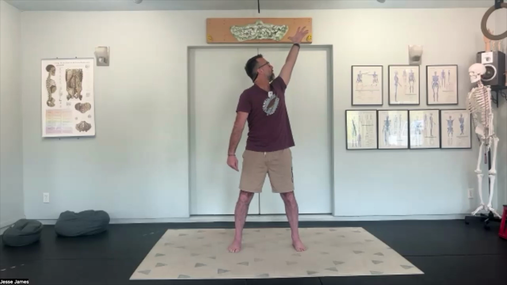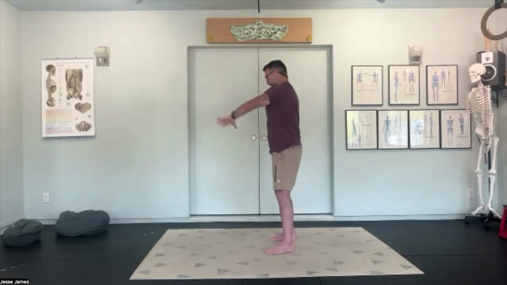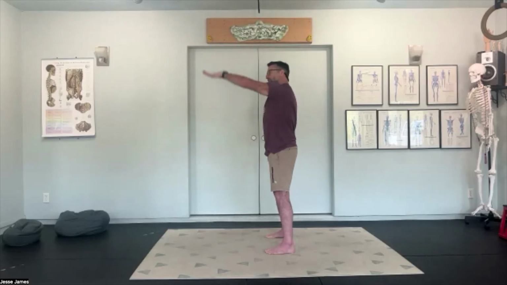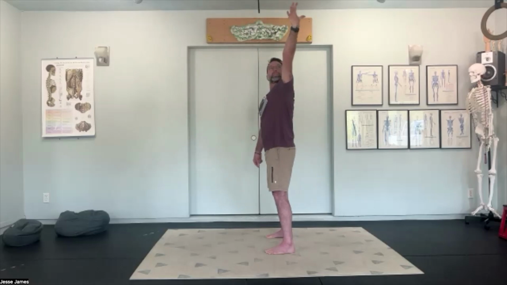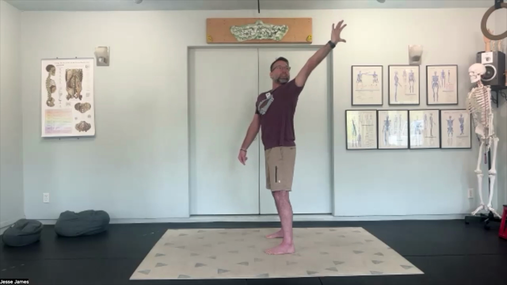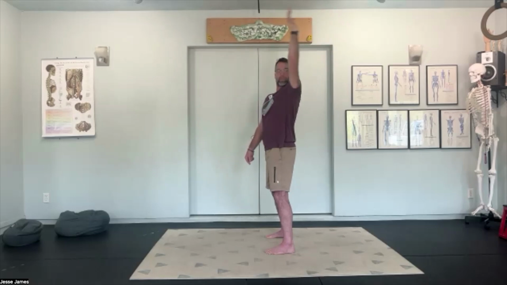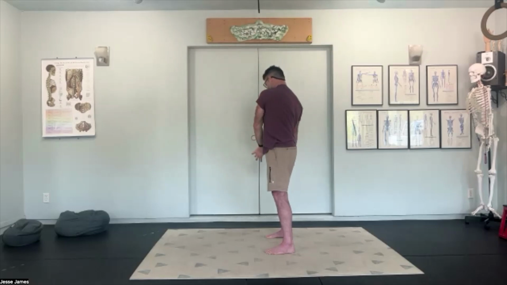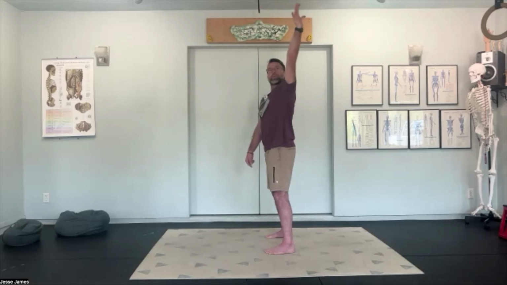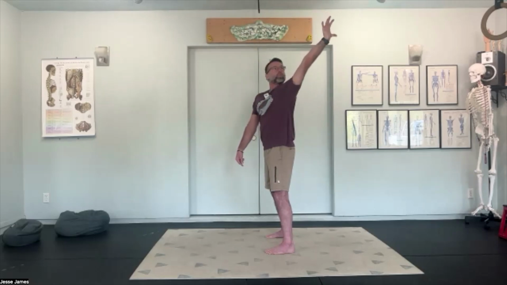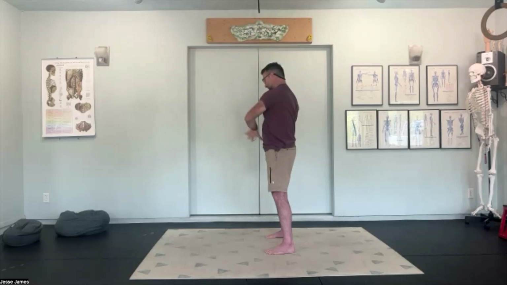As we open up, let the eyes follow. And as we open up, we can continue to spiral the palm as we start to extend beyond the midline of the body. Again, how does this feel? Is there a greater tension on one side? Do you have less mobility on one side?